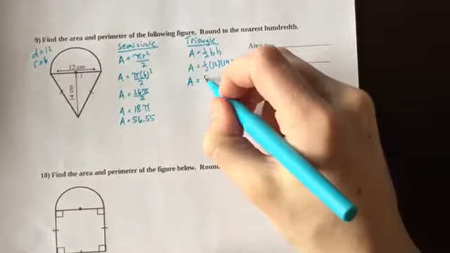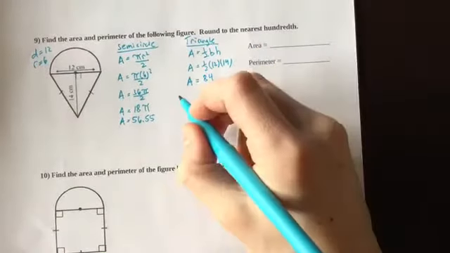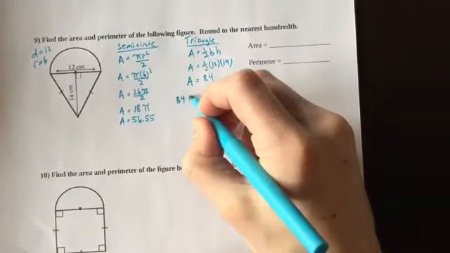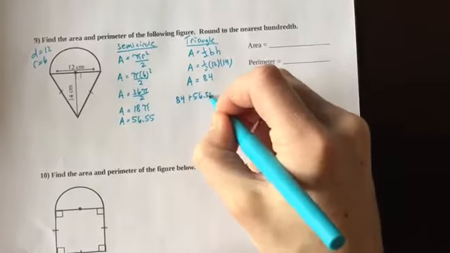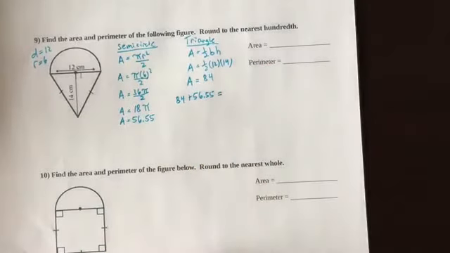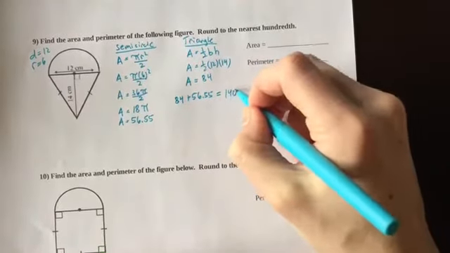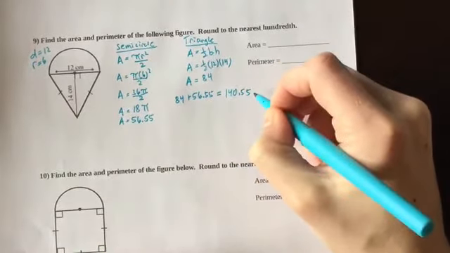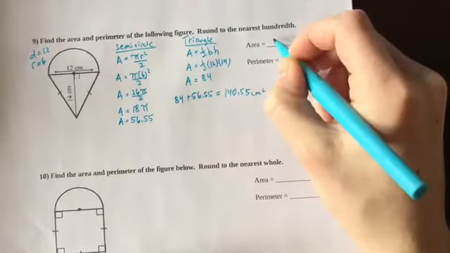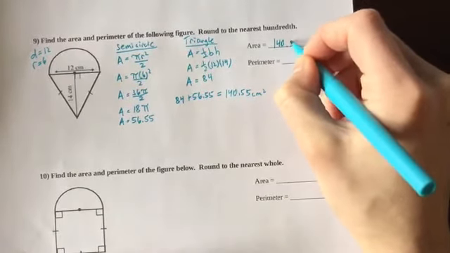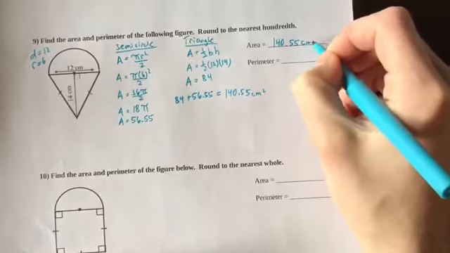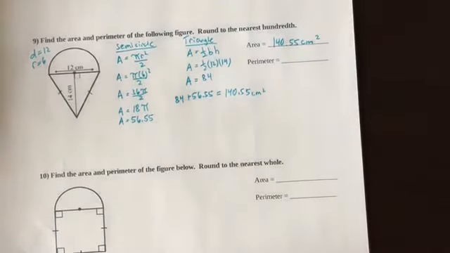Gives us an area of 84. So our total area, 84 plus 56.55, is 140.55 centimeters squared. So we'll put that up there, 140.55 centimeters squared. Great. Okay.